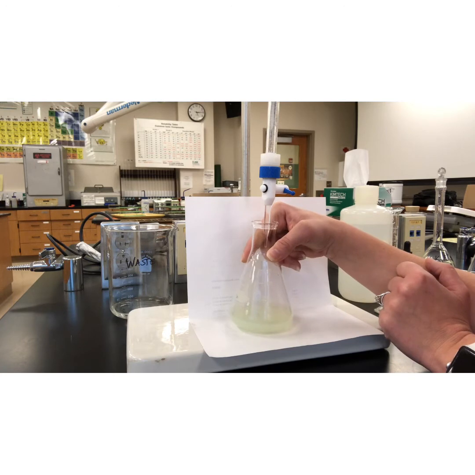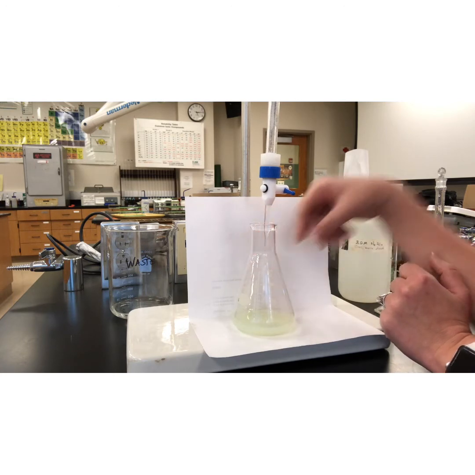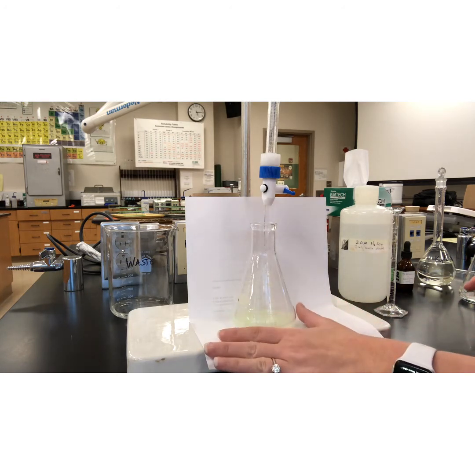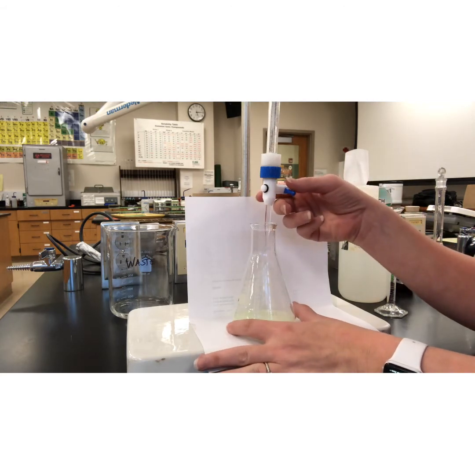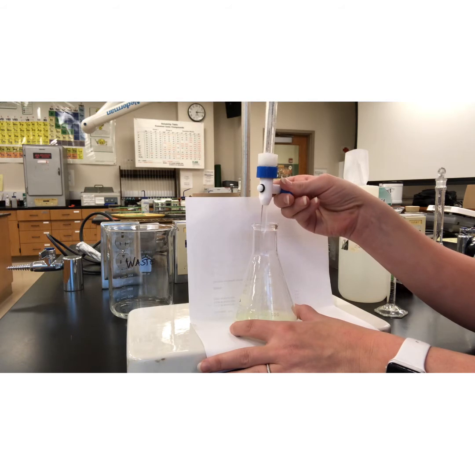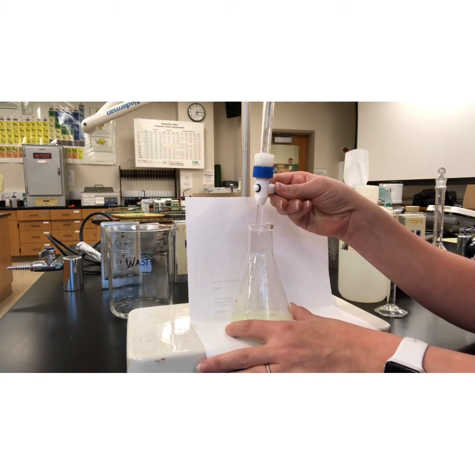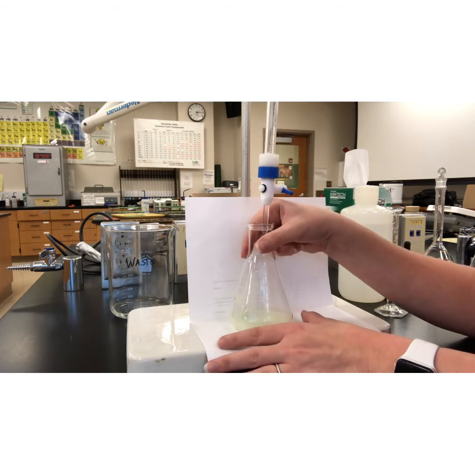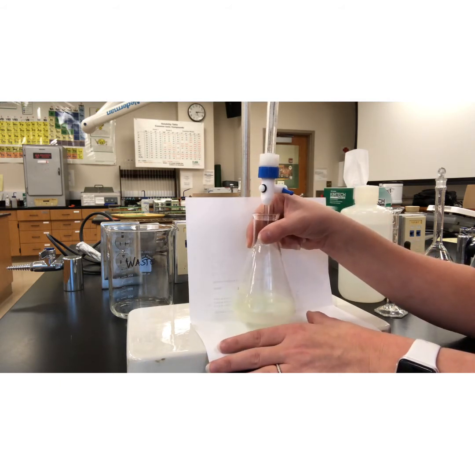We're definitely getting closer already to our endpoint. I want to take it slower as I get to that color change so I get my endpoint as close to that color change as possible, or stop adding zinc as soon as we get to that endpoint. We don't want to overshoot the endpoint. So I'm going to add just a little bit. I see some blue starting. It's turning a milky white color. You guys see that?